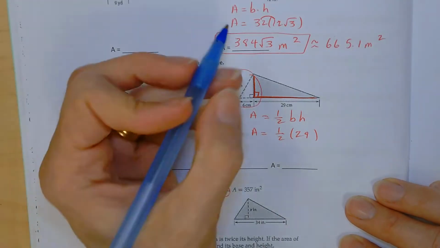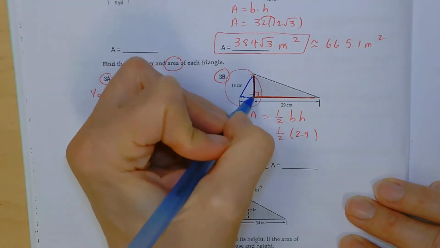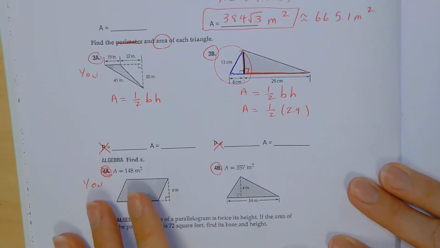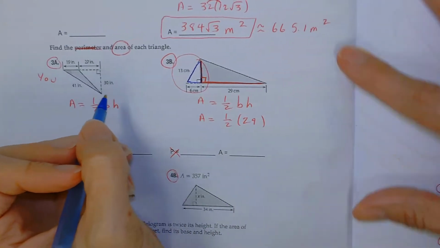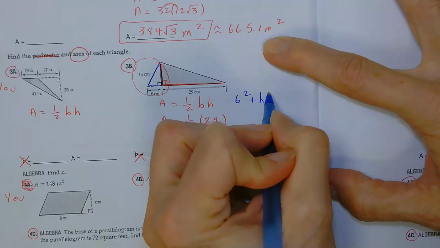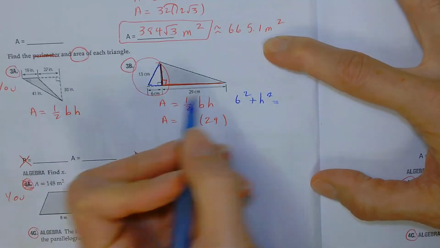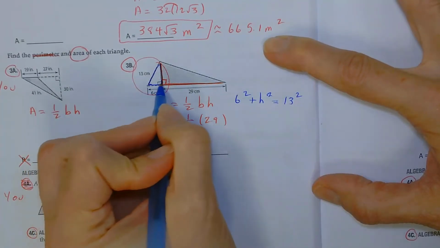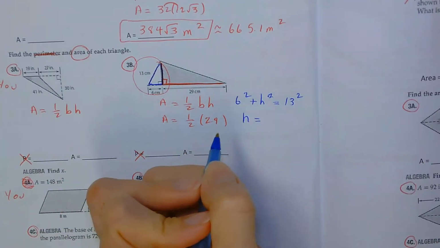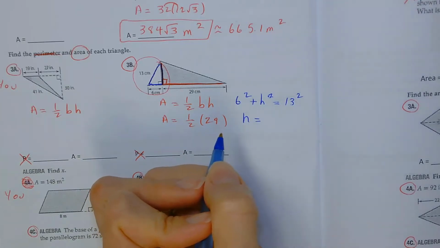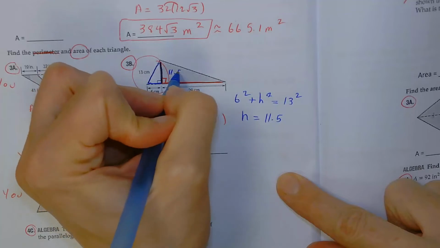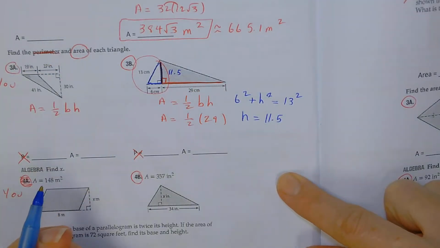Okay, we're going to use this right triangle in order to find our height. It is not special like the ones up here, so we're going to have to do Pythagorean theorem again. So we're going to set up, and I'll put it over here, 6 squared plus my height squared equals, and then my hypotenuse is 13 squared. So 6 squared plus height squared equals 13 squared. Okay, when I solve that, I'm going to get a height of 11.5. You are allowed to round these to the nearest tenth so that it's easier to plug into your formula.